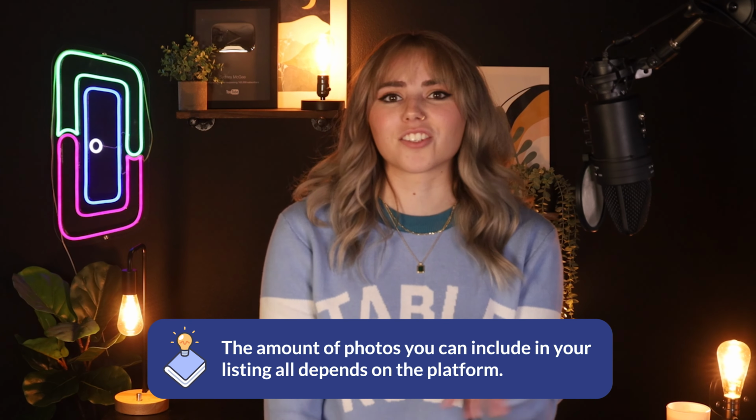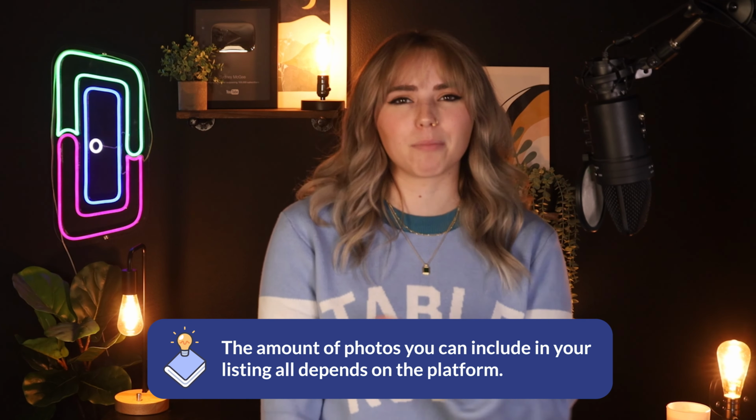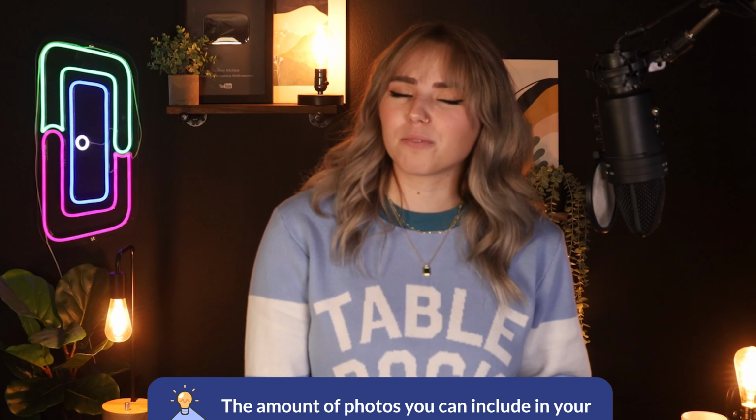Users definitely prefer having more photos to flip through when looking at a listing, and the more you have, the more chances you get to show off your property. And of course, as a disclaimer, how many photos you can actually include depends on the listing platform you're using, but in general, definitely make sure you're taking the most advantage of the space given to you by the platform.